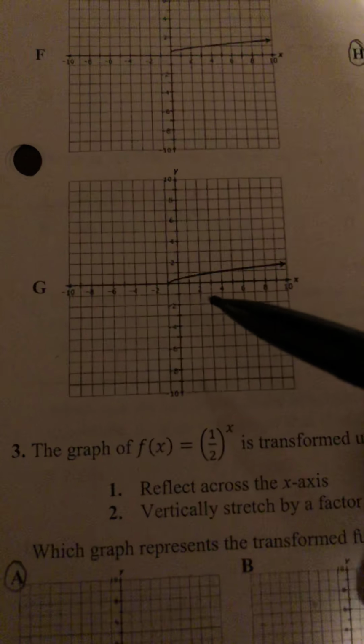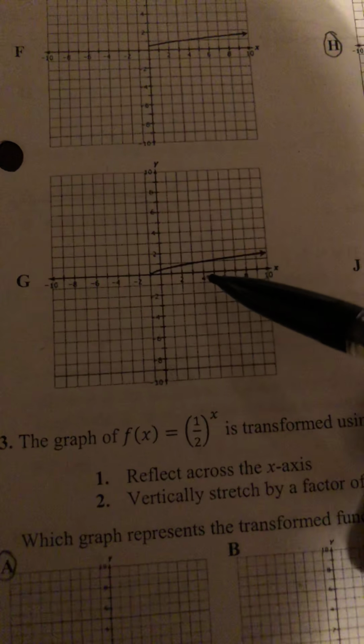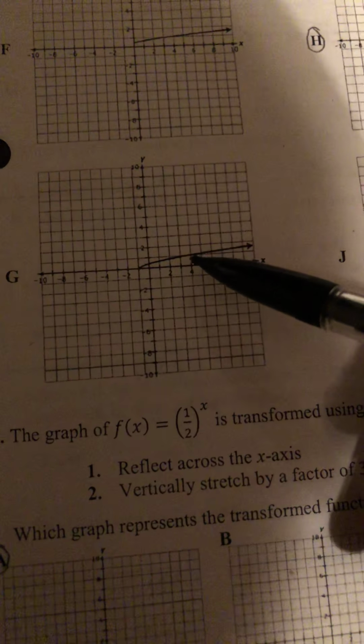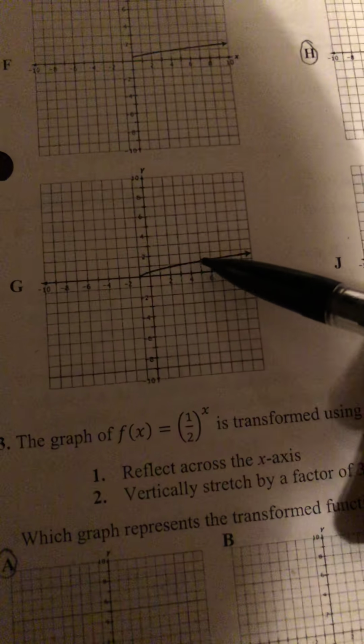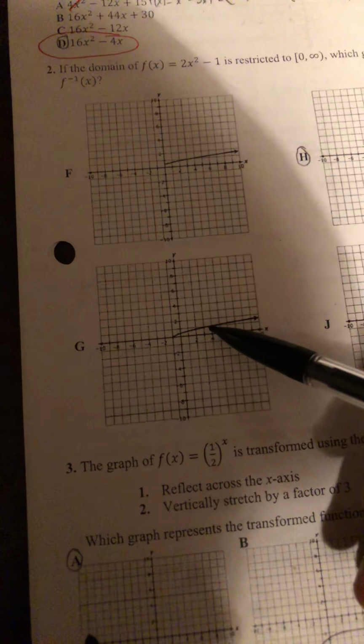And the most noticeable thing is when it reaches to 4 on the X-axis, that is when it's also touching the 1 for the Y-axis here. So that should give you the obvious answer for number 2.